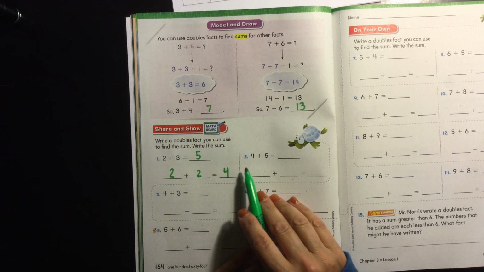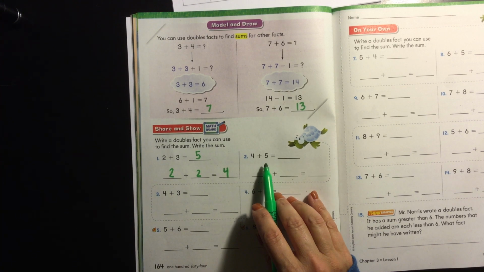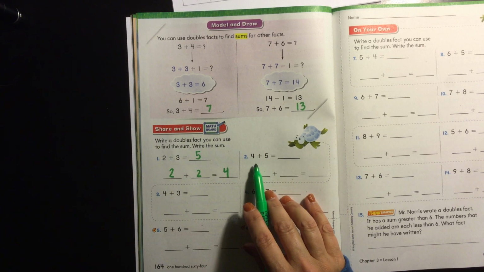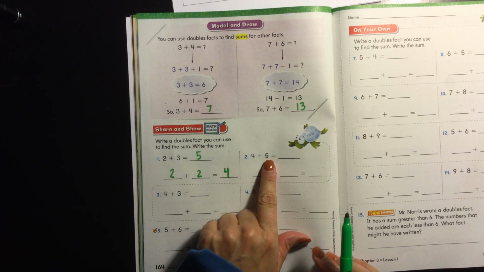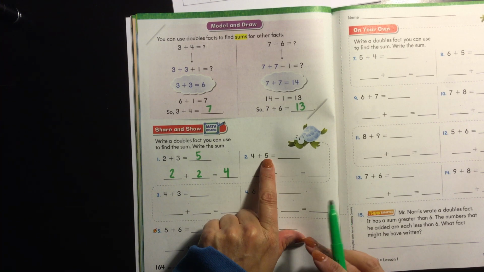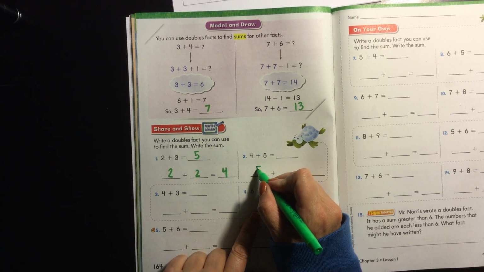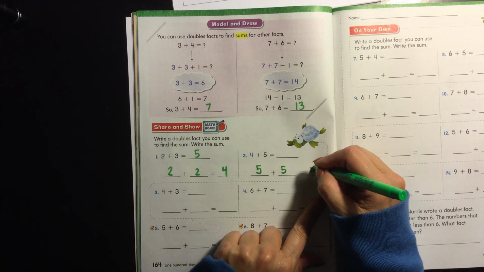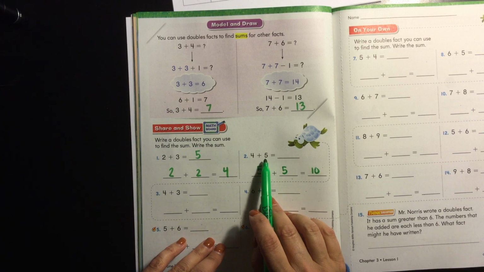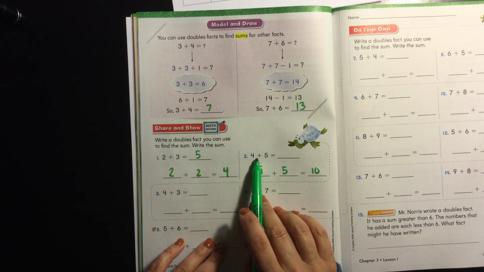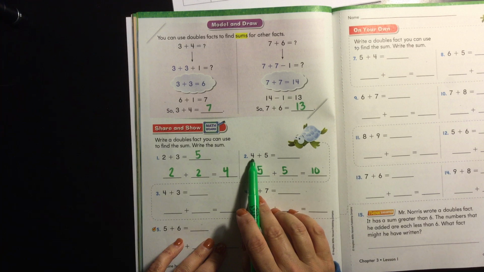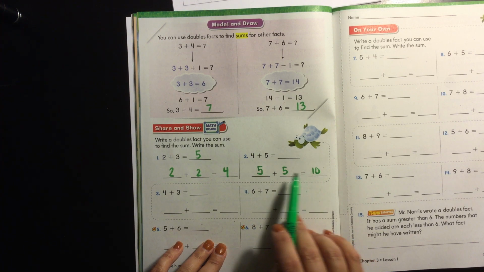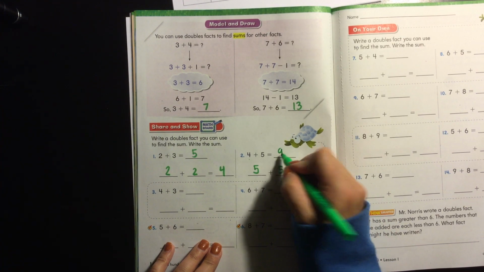All right, next, let's look at the second one. We have 4 plus 5. Instead of figuring out first what 4 plus 5 is, let's try to use this strategy. This time, let's double the larger addend. So let's double the 5. If we double 5, 5 plus 5, I know equals 10. Well, if 5 plus 5 equals 10, then I know that 4 plus 5 is going to be 1 less because 4 is 1 less than 5. So 1 less than 10 would be 9.